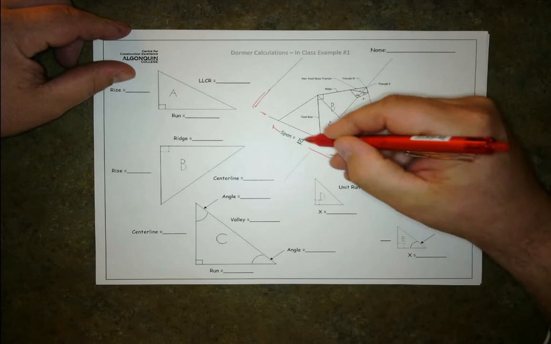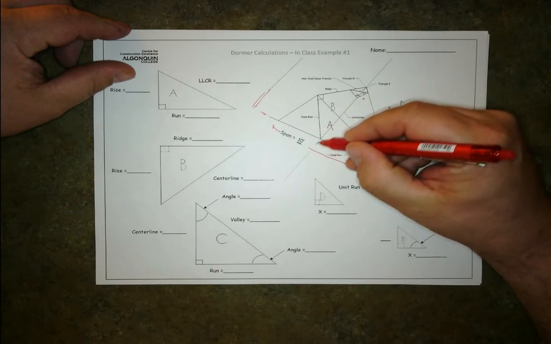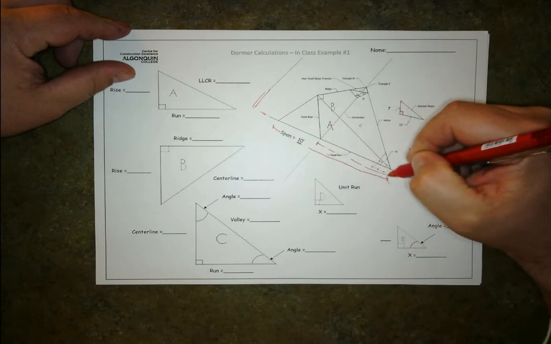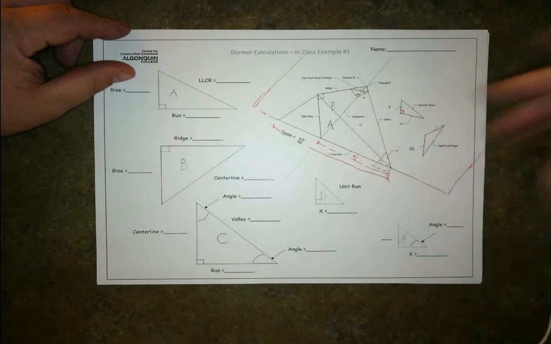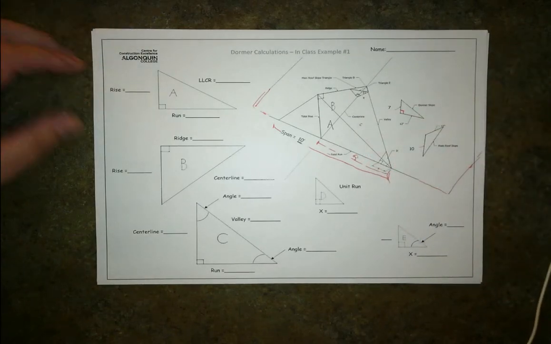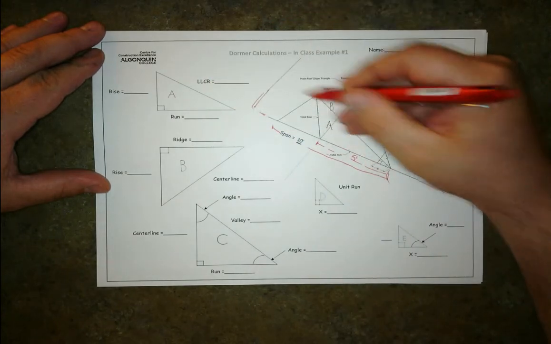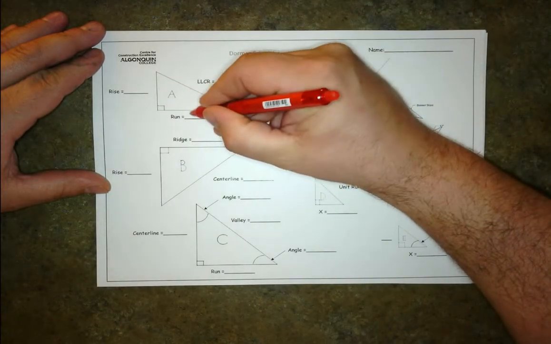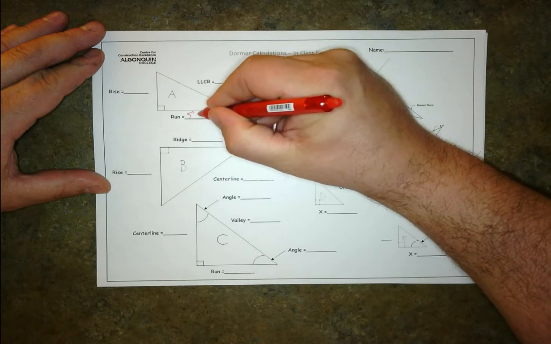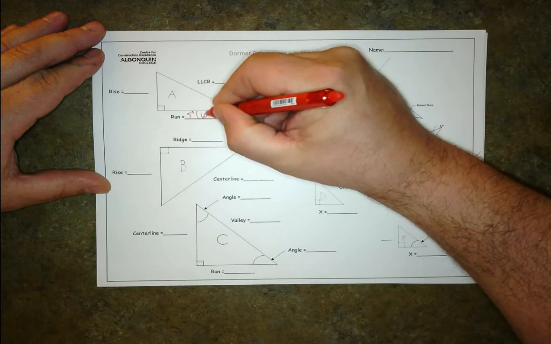So if we take the span divided by 2, we get the run. The run is from here to here. So that's 5 feet, okay? So we could then transfer that information over here. So triangle A right here is also drawn right here. So the run is basically 5 feet there, or we could say 60 inches, okay?